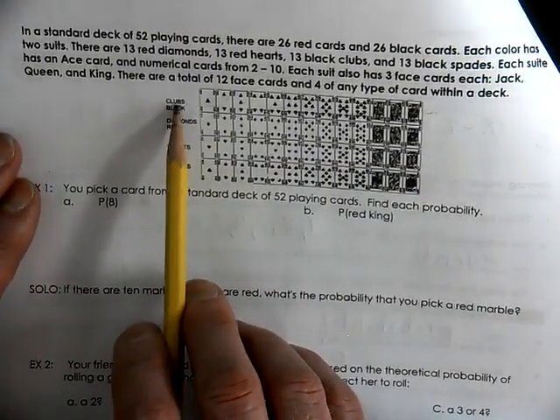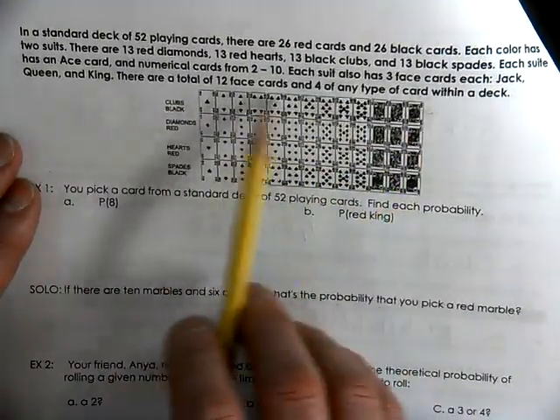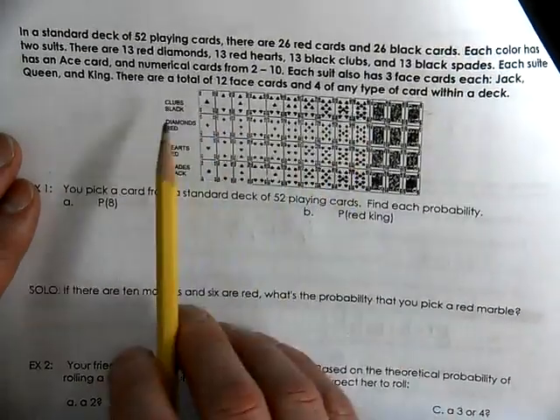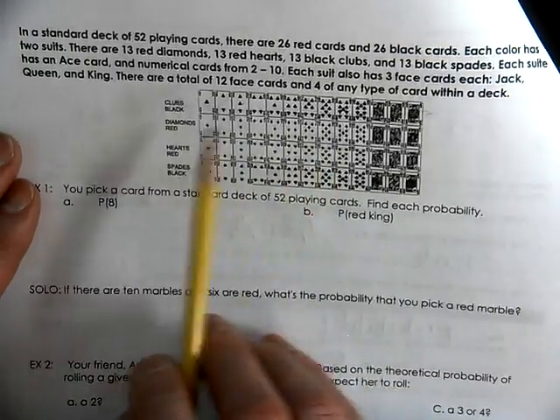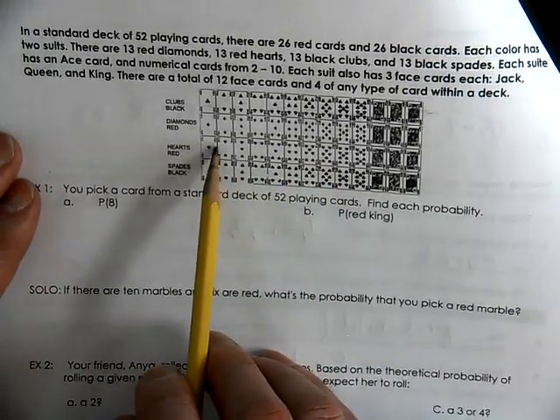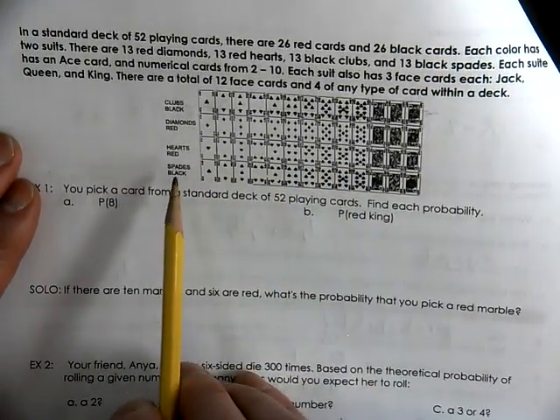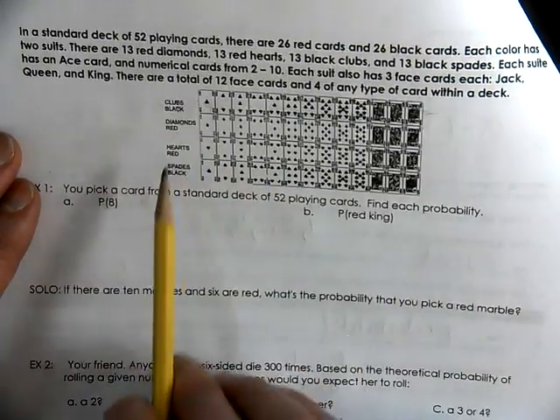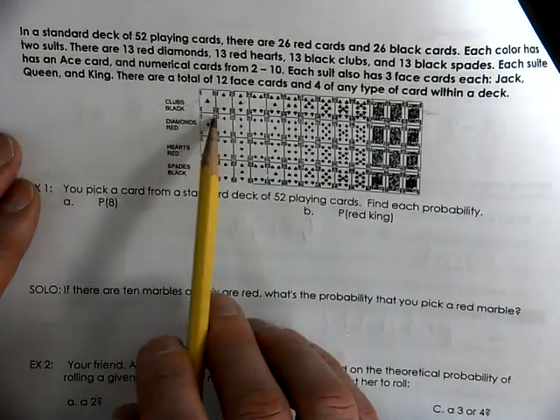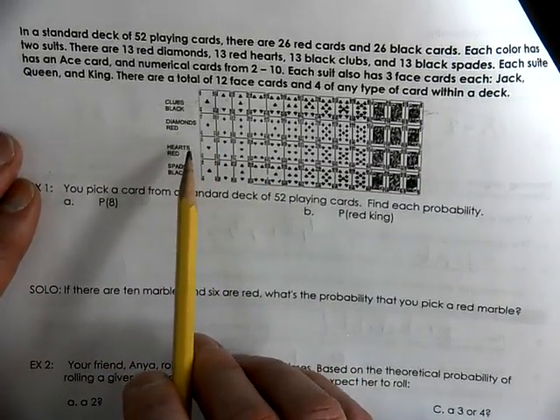The club cards are always black, so they're the black cards. The diamonds are always red, so they're red cards. Hearts are also red, and then spades are considered black. So you have half the cards being black cards and half the cards being red cards.